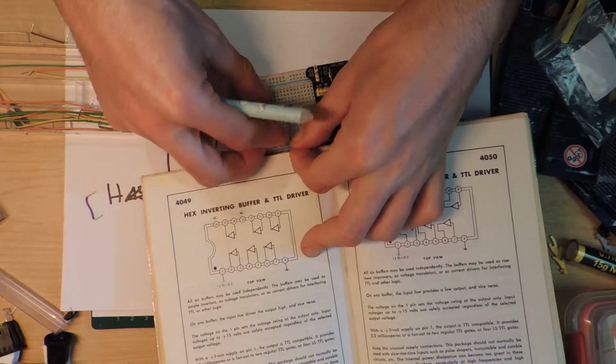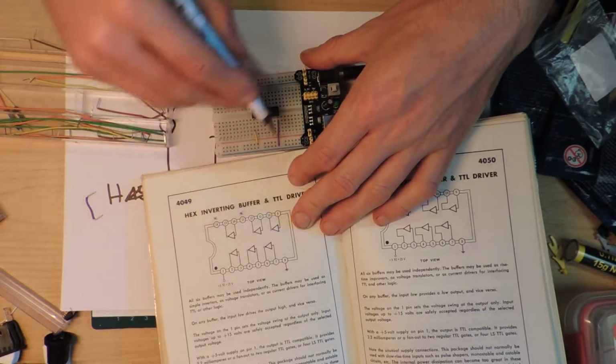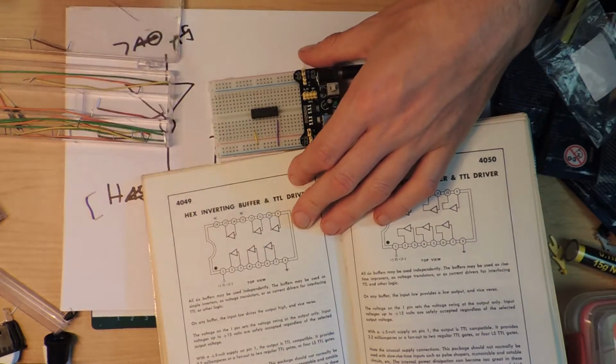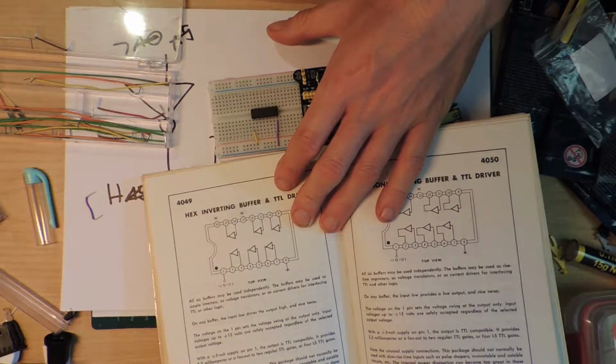So that one goes there, and that one goes there. So now we've powered it up. So that's the negative, and that's been plugged into the negative and the positive. And now we need to have an output, and we're going to use an LED.